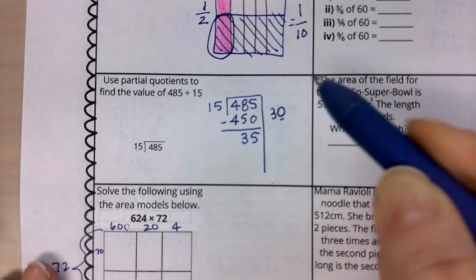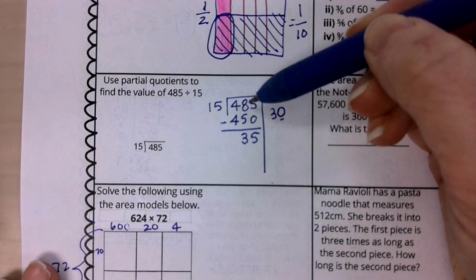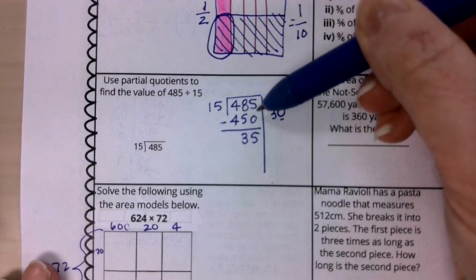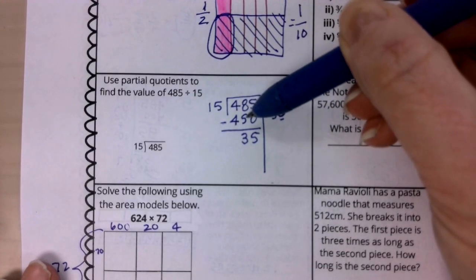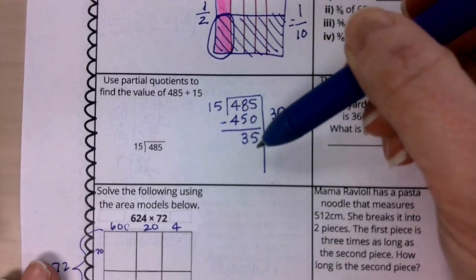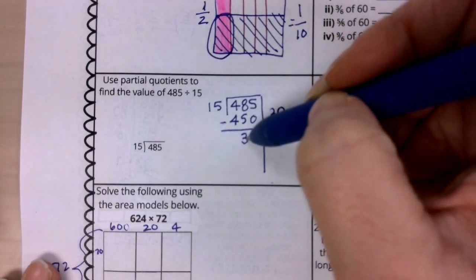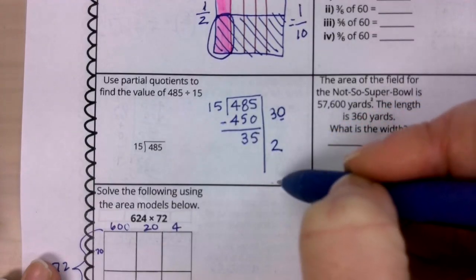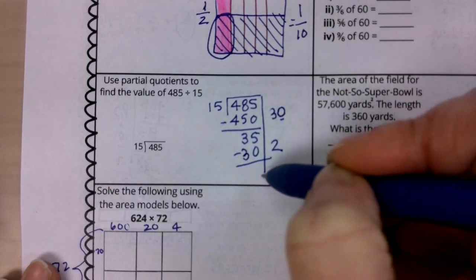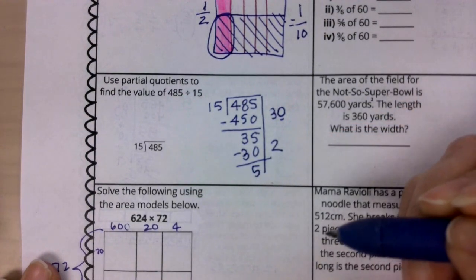Now, when I look at this, I see that I have 35 left, right? 5 minus 0 is 5. 8 minus 5 is 3. 4 minus 4 is 0. So now I have 35 left. Well, 15 can go into 35 2 times. That's going to use up 30 of these Hershey Kisses. And now I have 5 remaining Hershey Kisses.